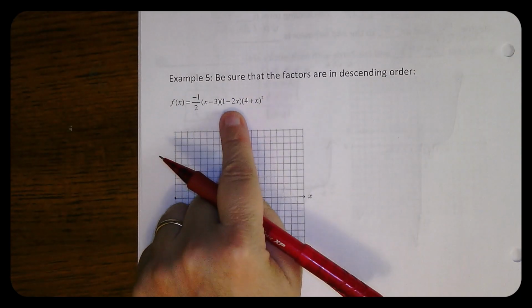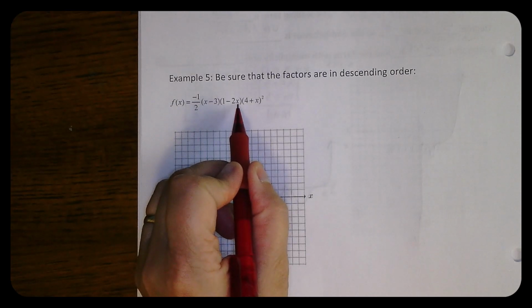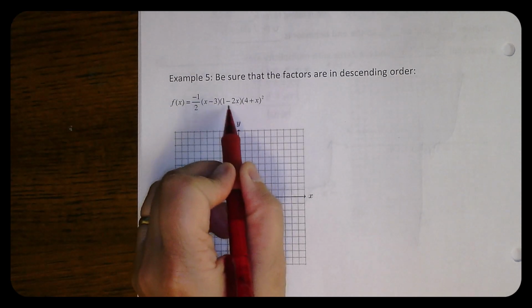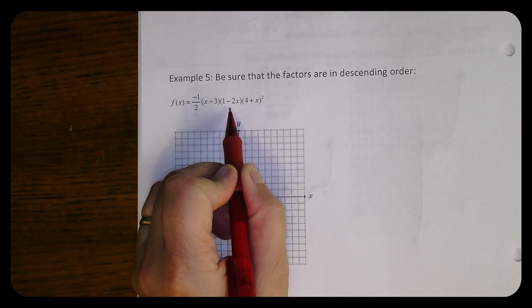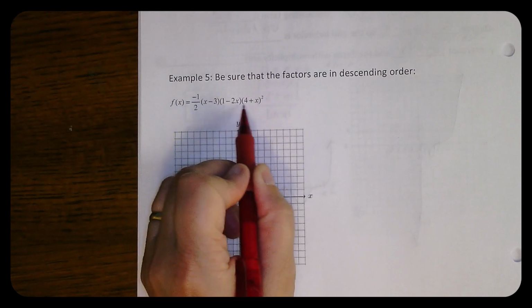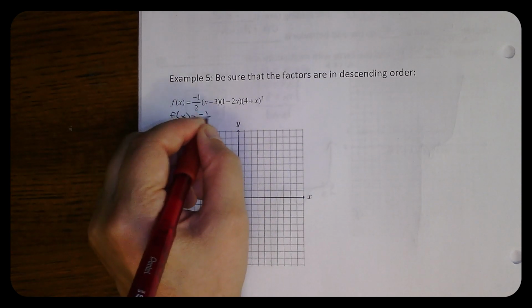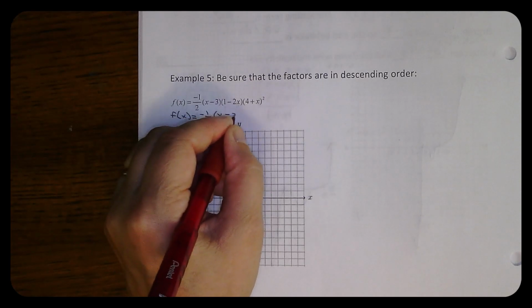And then the last one that I want to point out is trying to trick you here. Look at this. X minus 3 is fine, but notice that the x term is in the wrong position. So that's going to affect you when you do your leading term. So you want to make sure you have all your factors in the right descending order. So I'm just going to rewrite this and ask you to make a note of that.